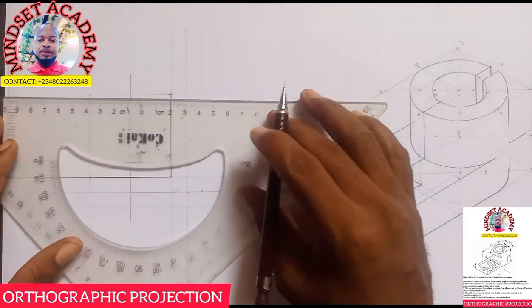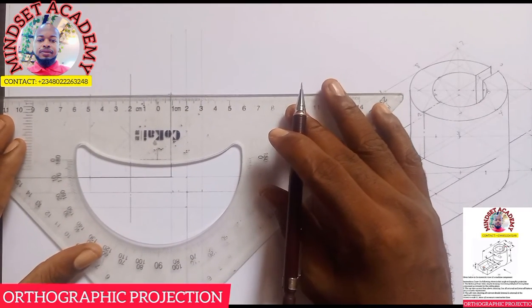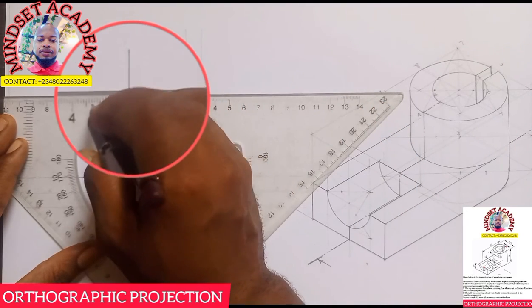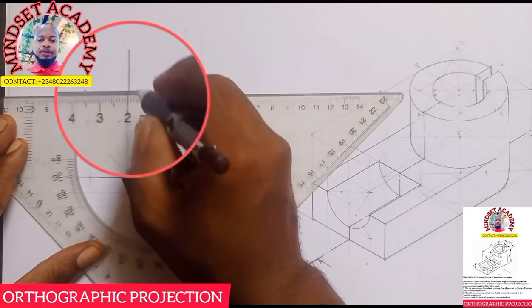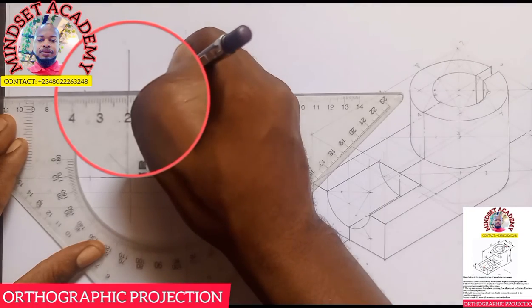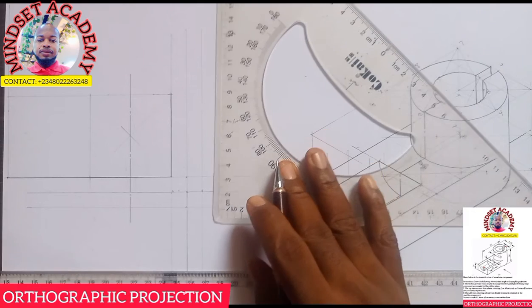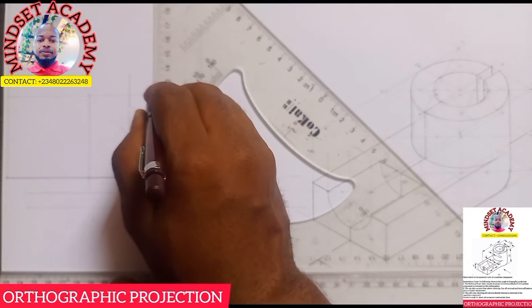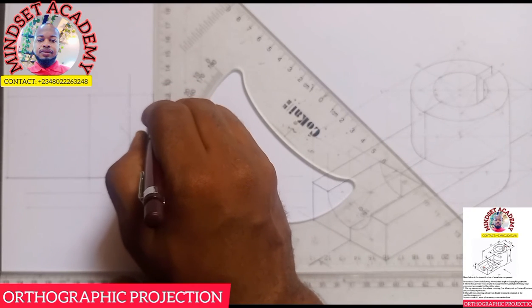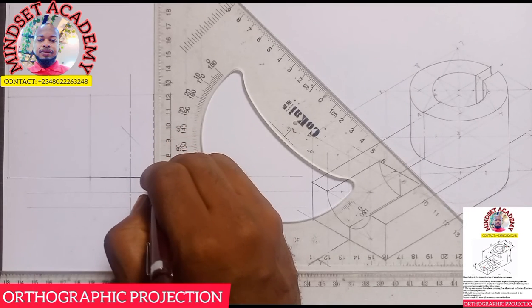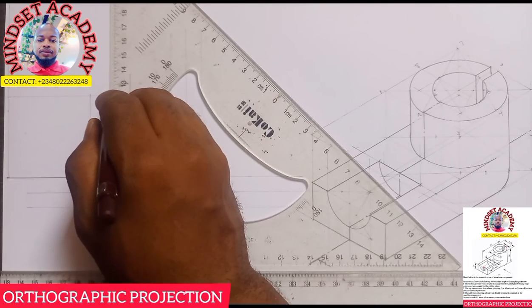Then I'll measure 16 on both sides, so this is 16 here and this is another 16 here. That is what I'll bring down with a hidden line. This is without sectioning yet. We've not sectioned it yet, we're just drawing.